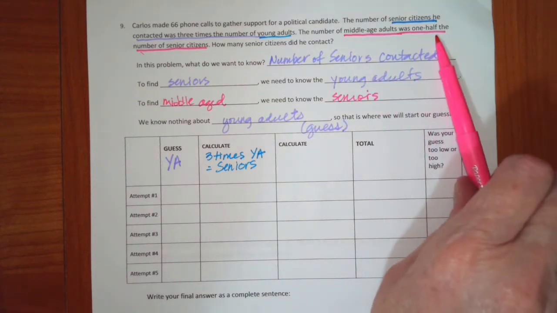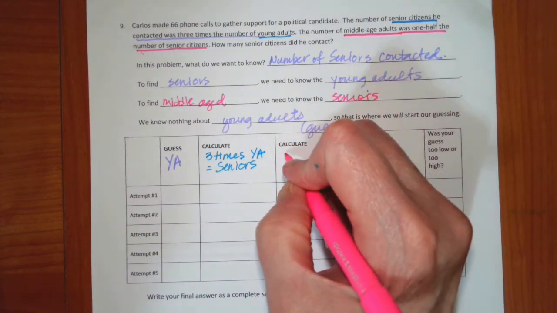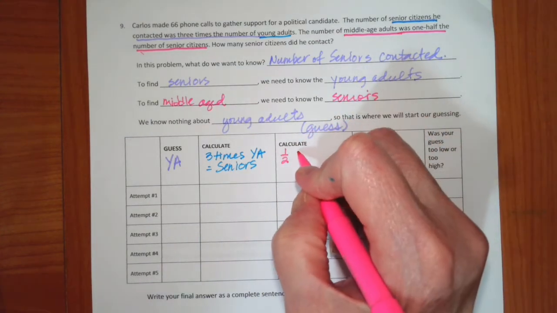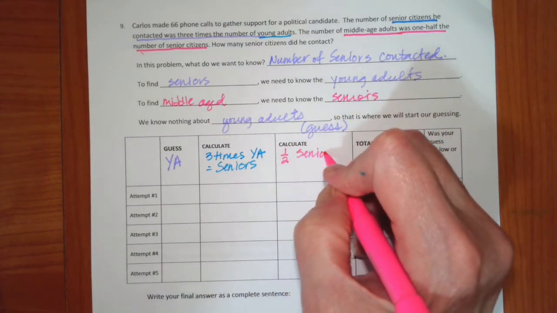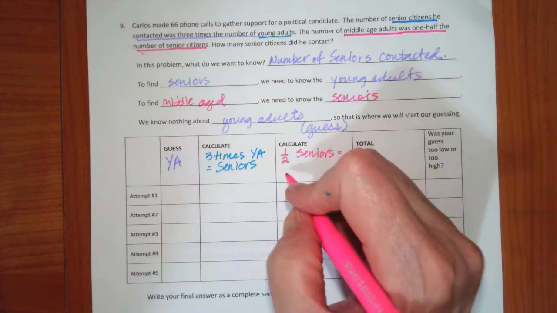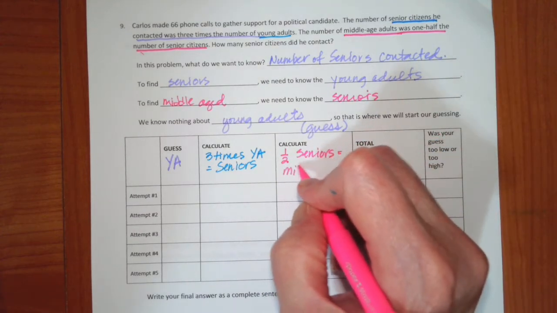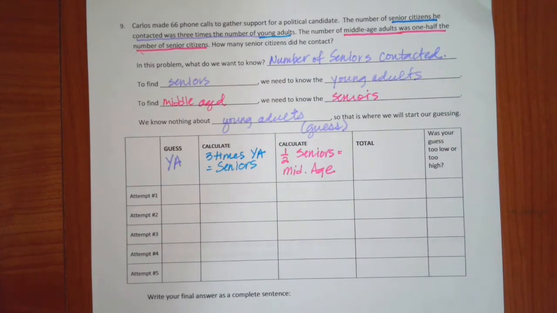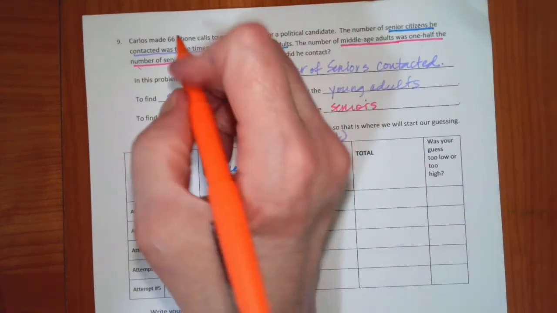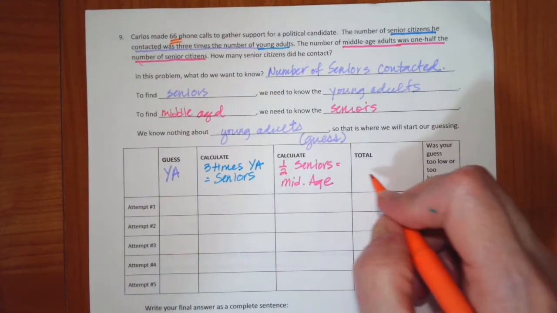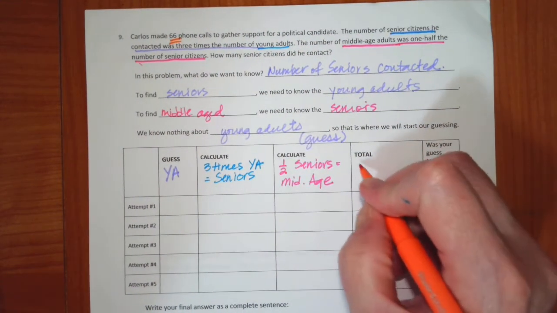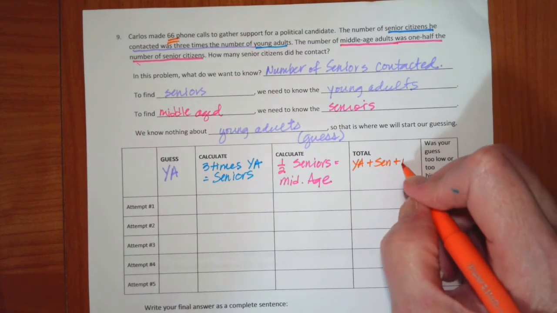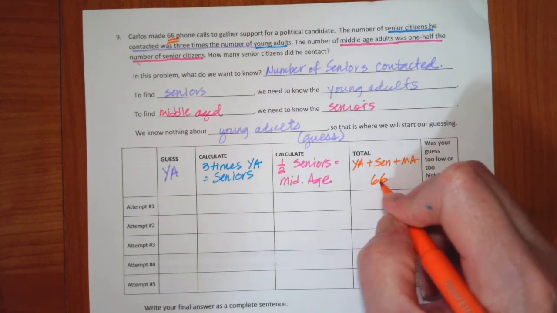And let's see, the middle-aged adults, this is going to be 1/2 the number of seniors, and that's going to give us the middle-aged. And we know he made 66 phone calls. So the young adults plus the seniors plus the middle-aged has to equal 66.